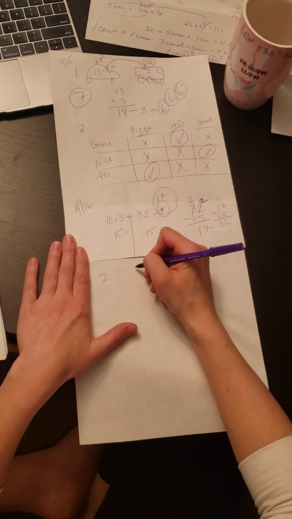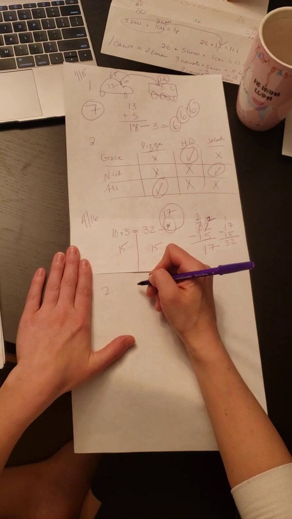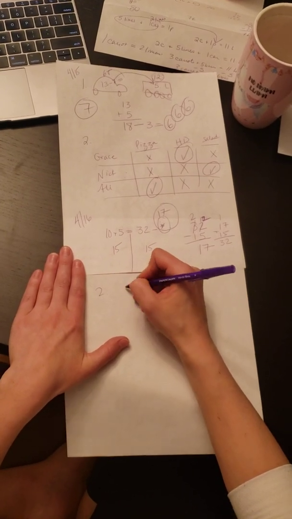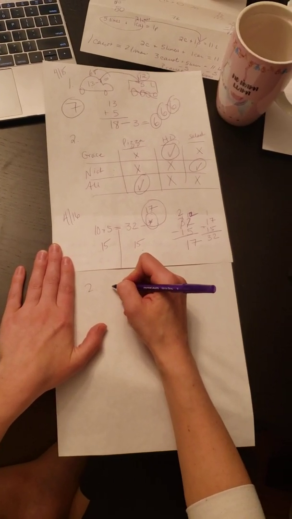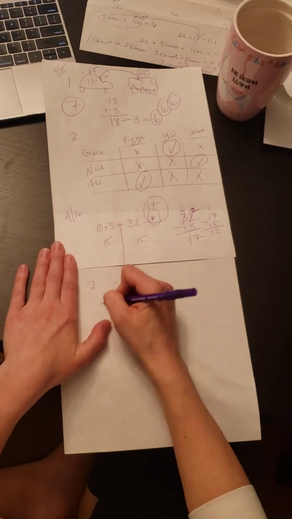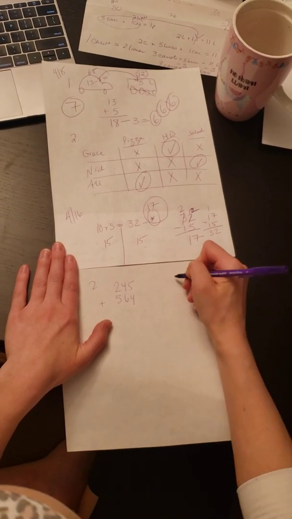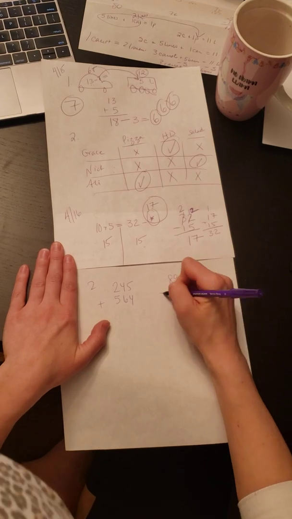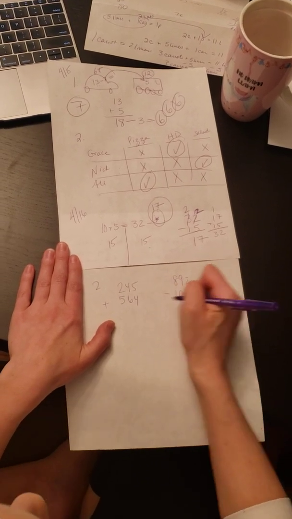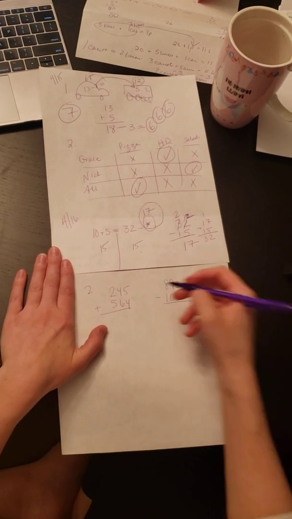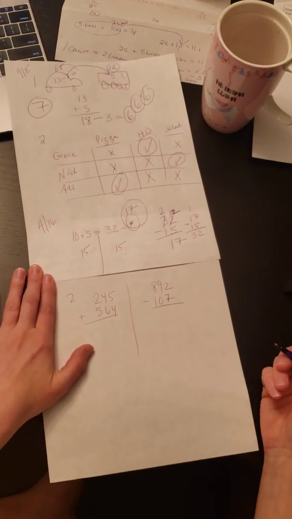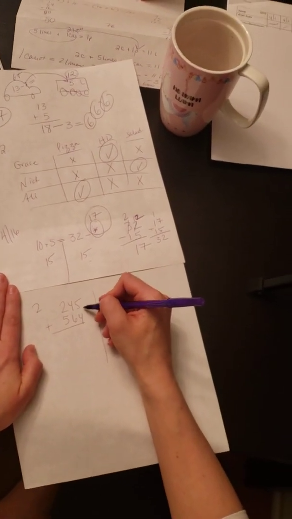On the 16th, in the two problems below, the larger answer is blank more than the smaller answer. I'm sorry if this looked confusing, boys and girls. It was supposed to be 245 plus 564 and 892 minus 107. In the future, if it gets spaced wrong, I'll make sure to fix it before I post it. I'm sorry about that. So the first problem, I'm going to add.